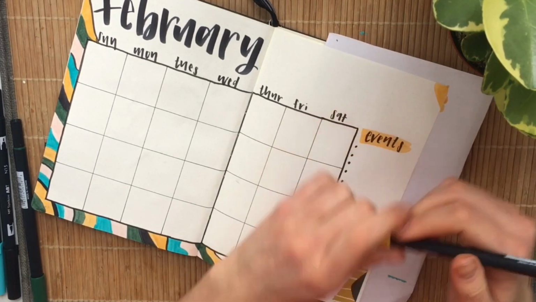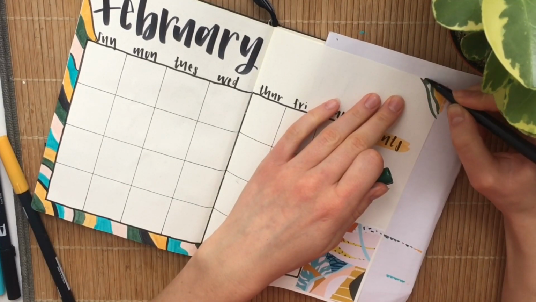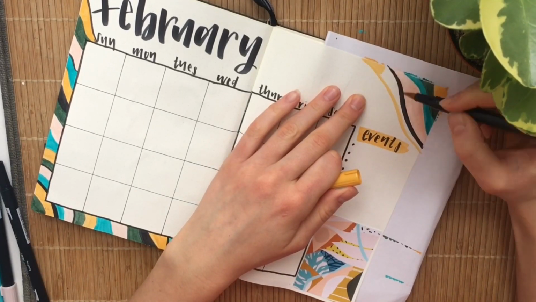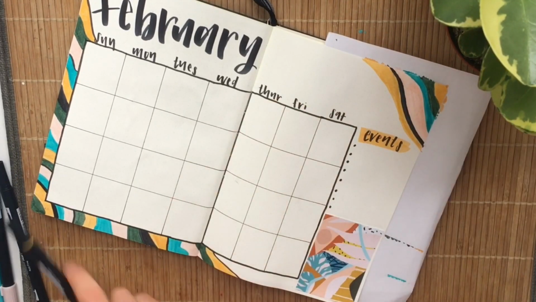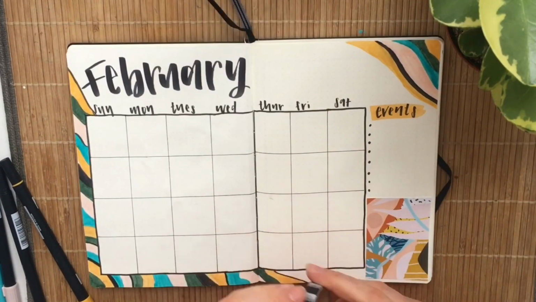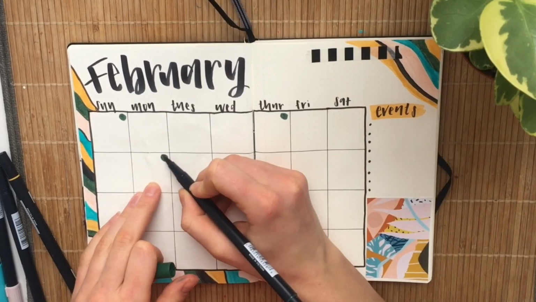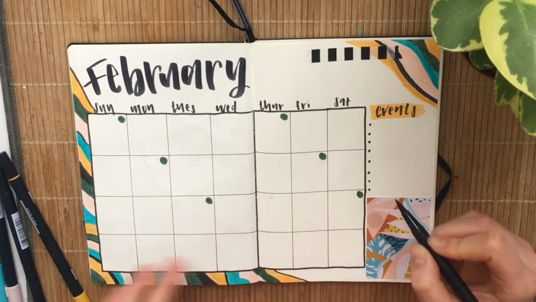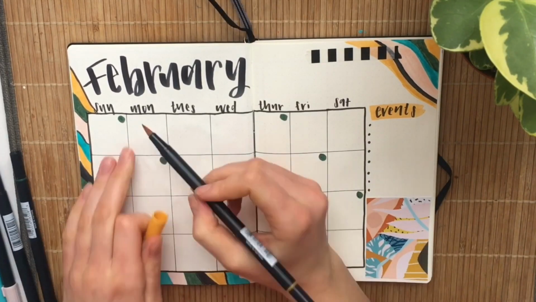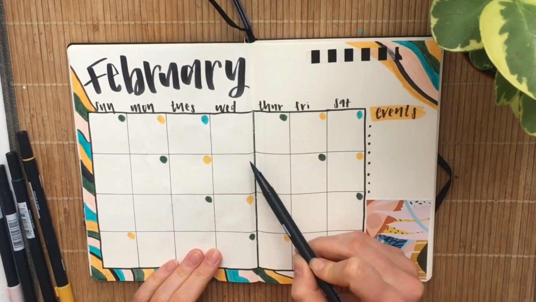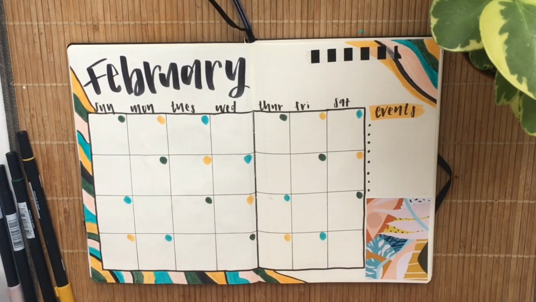And because the top right hand corner of the page was looking kind of empty, I continued the same stripy pattern with my Tombow markers and added that into the page. For the days of the month, I used the same Tombow markers again and just alternated between the different colors with these little dots in the right hand corner of the boxes. And then after that, I just wrote the dates with a black marker on top.